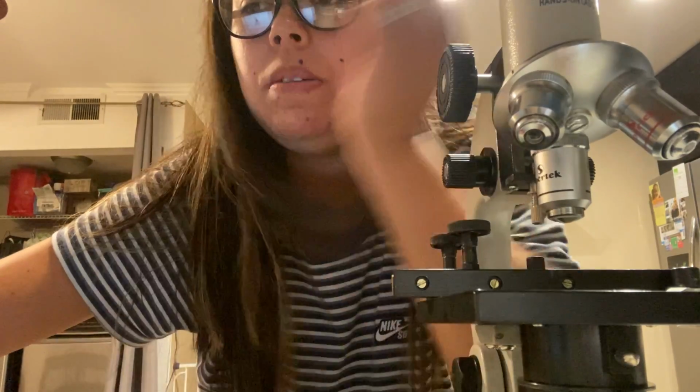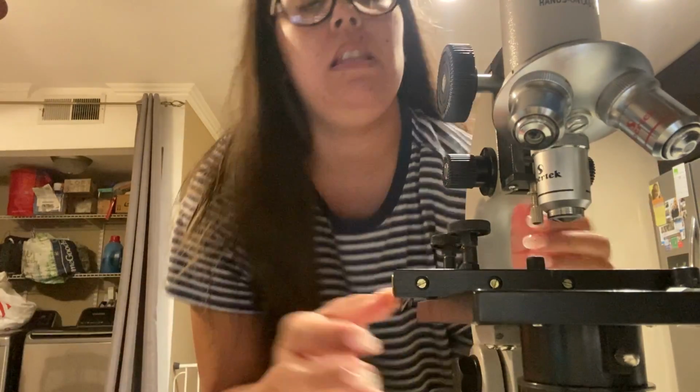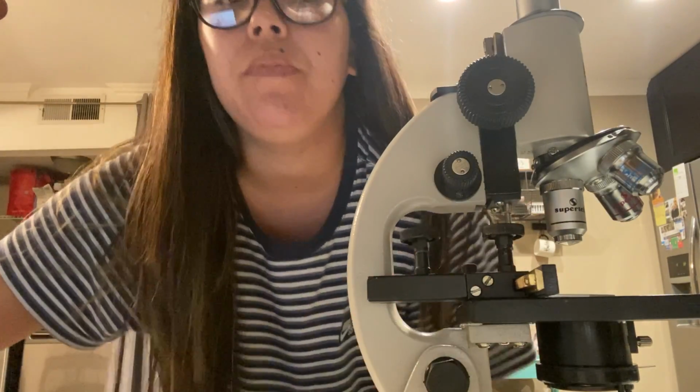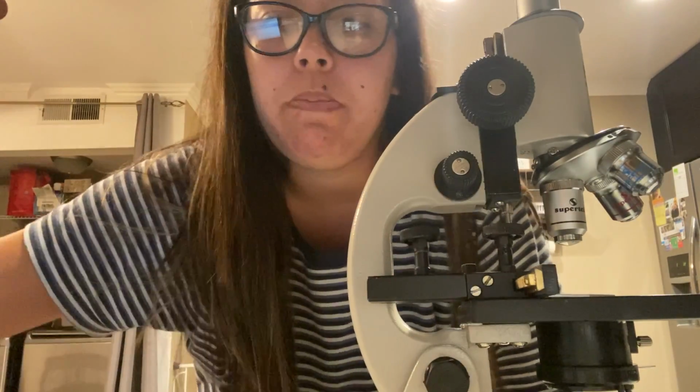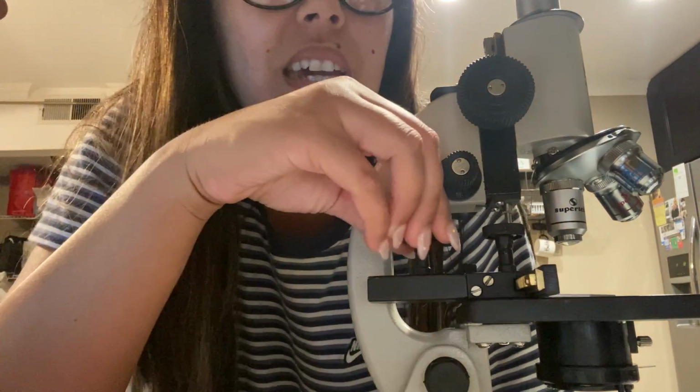The transverse control knob is going to be letter K. Sorry, give me 1 second. For the transverse control knob, it is this back knob right here, in the back part of the stage.